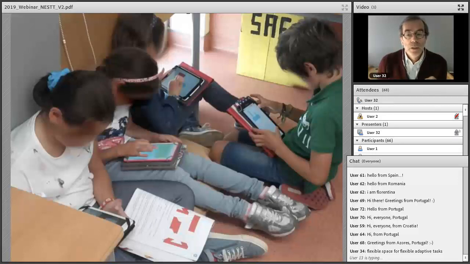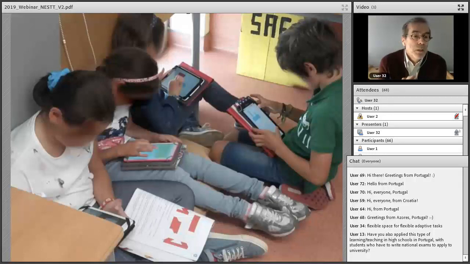Now a new image of them relaxing, using the book and the tablet, sometimes to validate or supplement the info that they found in the handbook.